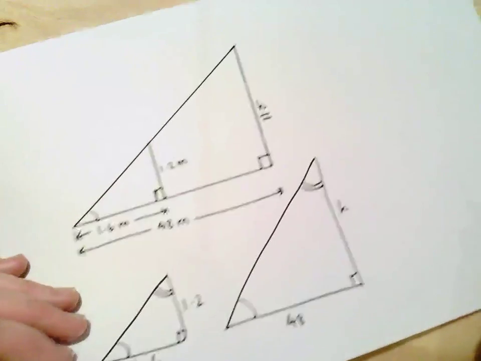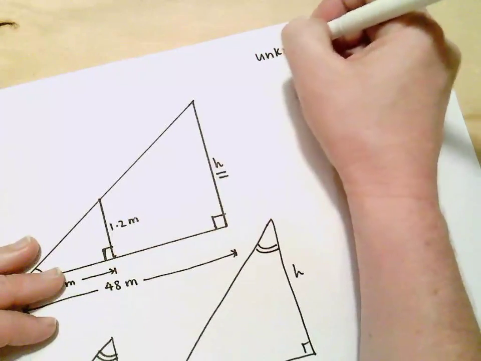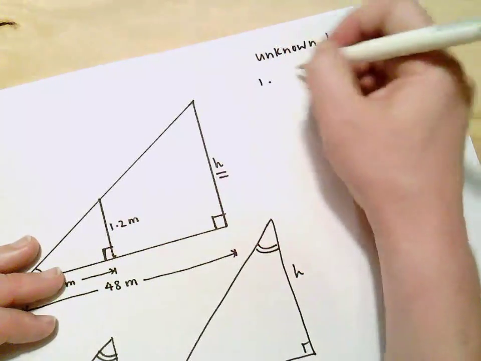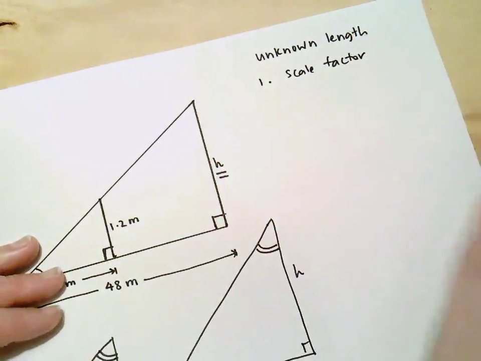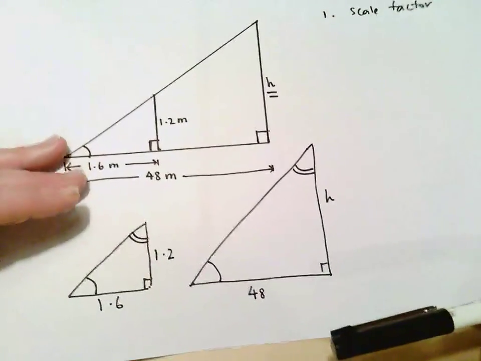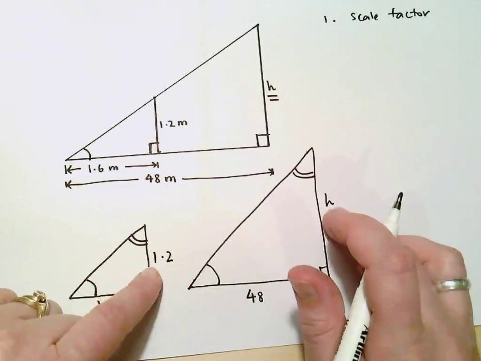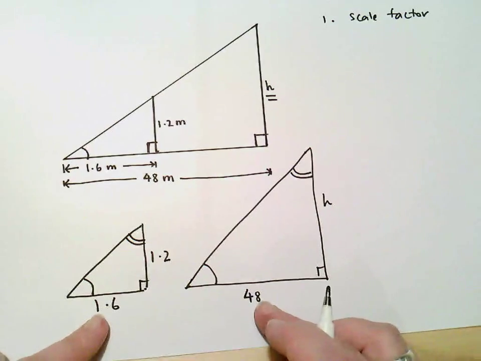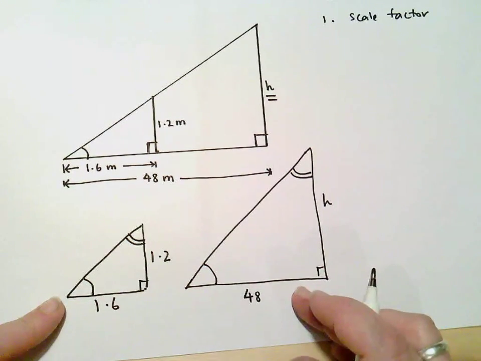So these questions where you have to calculate an unknown length have two steps. The first step is calculate the scale factor. To calculate the scale factor, I need to use the information that I know about the sides. I can't calculate the scale factor using these sides because one of them's unknown, but I know both of these sides, so they're the matching pairs that I'm going to use for my scale factor.